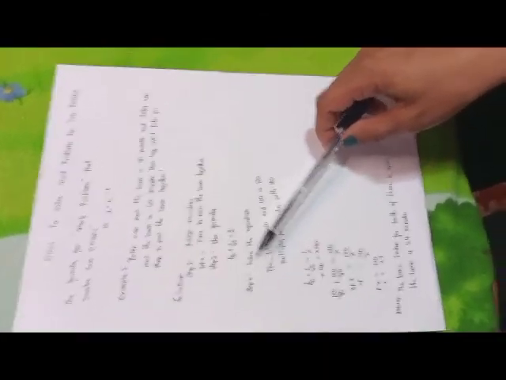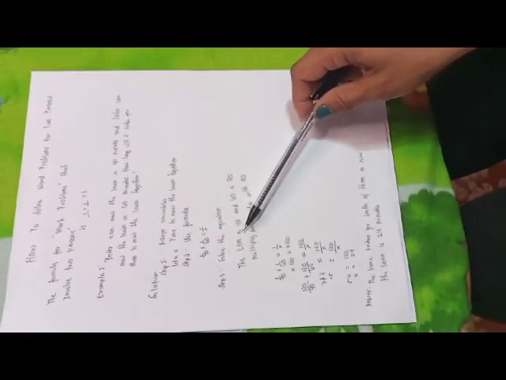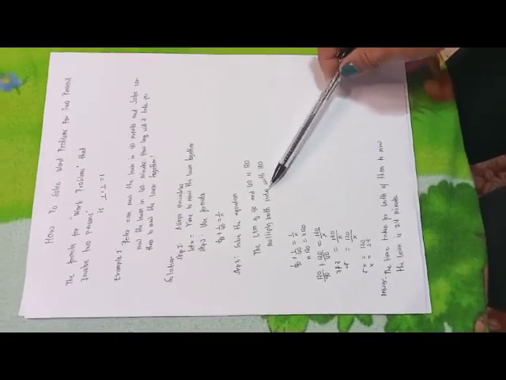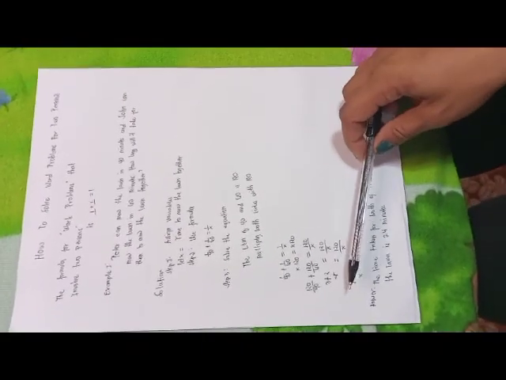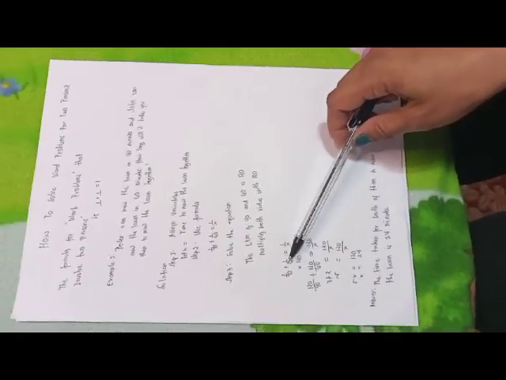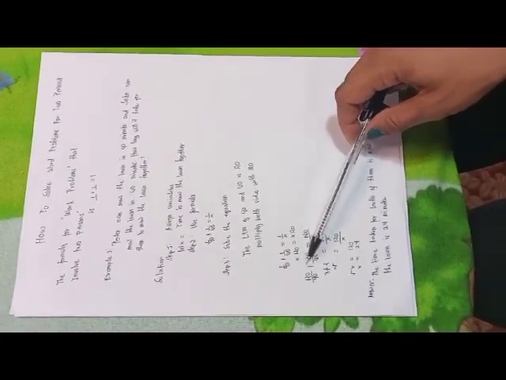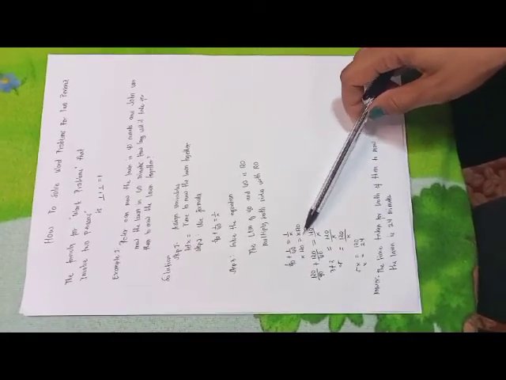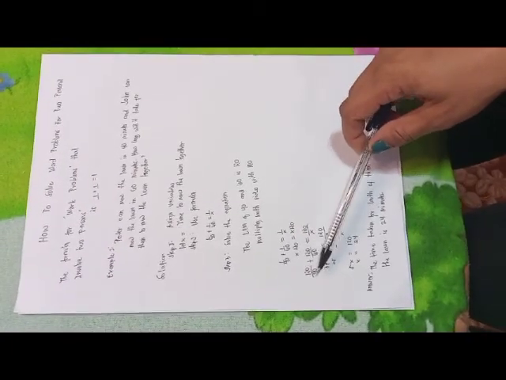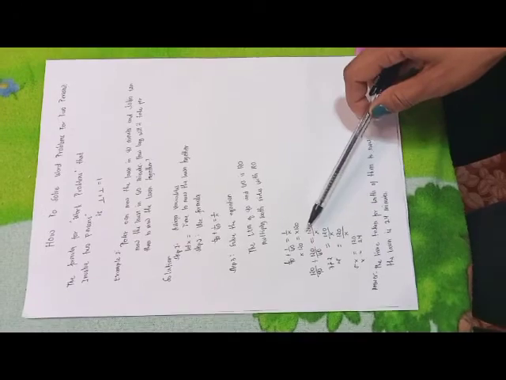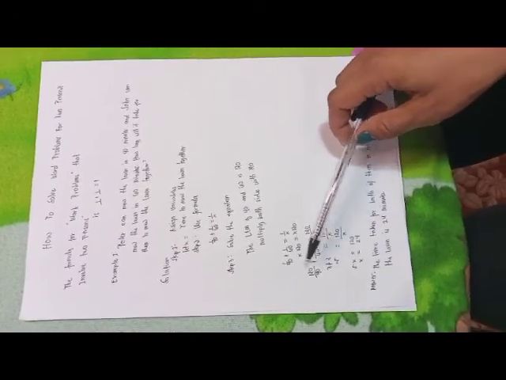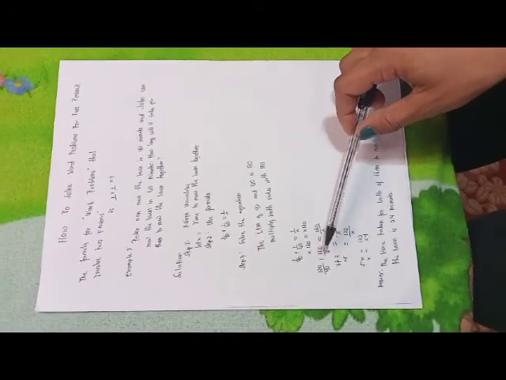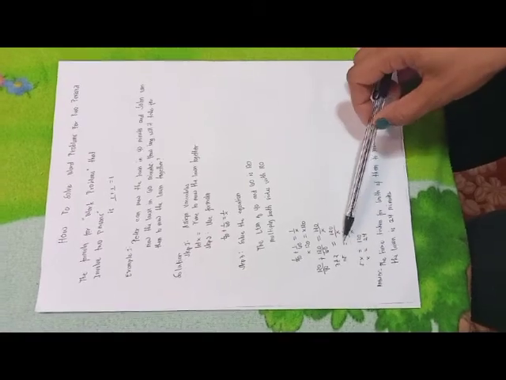Step 3. Solve the equation. The LCM of 40 and 60 is 120. Multiply both sides by 120. So 1 over 40 plus 1 over 60 equals 1 over x, times 120 on both sides. So 120 over 40 plus 120 over 60 equals 120 over x. Then 120 divided by 40 is 3, plus 120 divided by 60 equals 2.